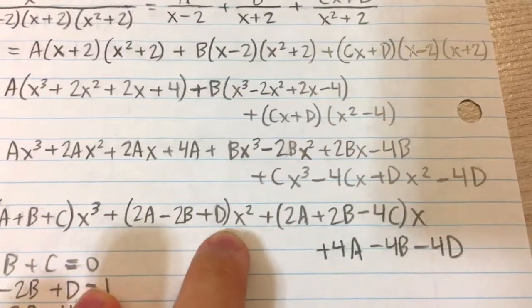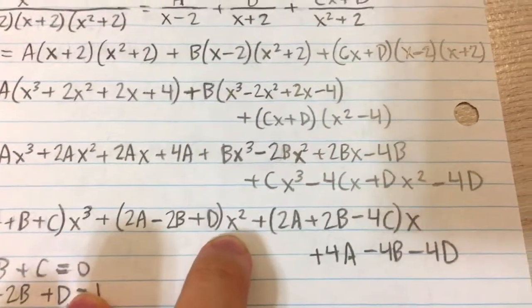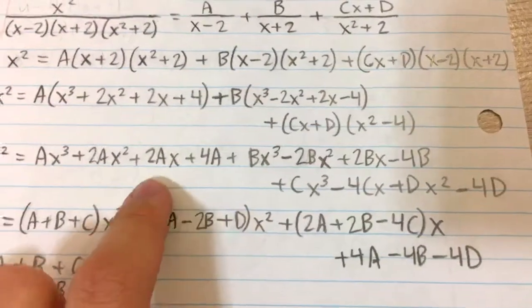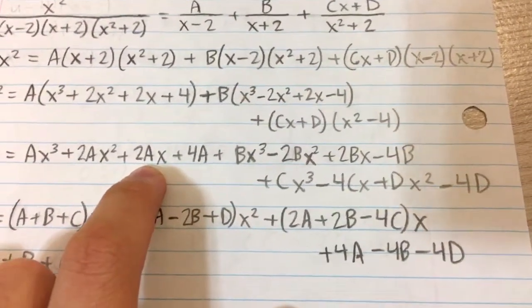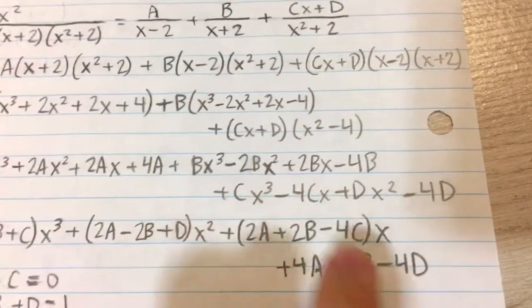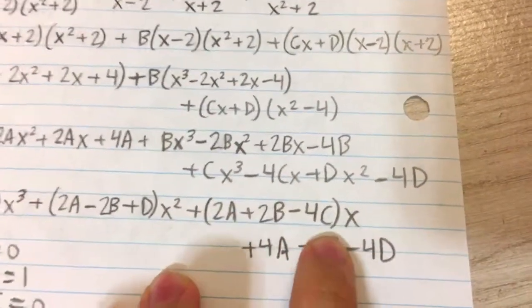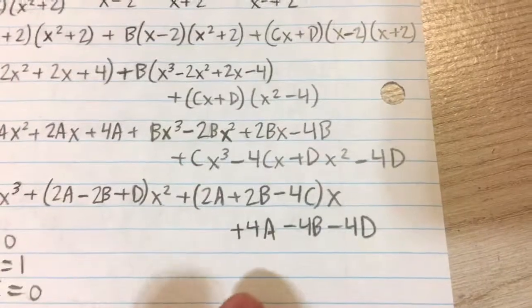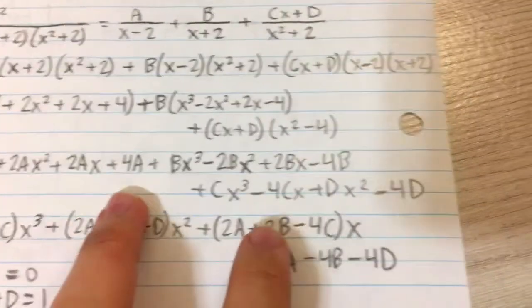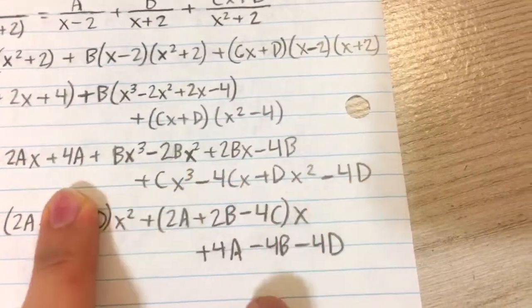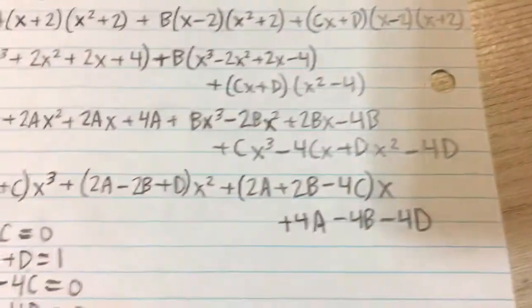So that's what we're going to have as the coefficient of our x squared term. For our linear term, we have 2ax, we have 2bx, and minus 4cx. So that's our coefficient of the x term. And for our constants, we have 4a minus 4b minus 4d. And so that's what we have.